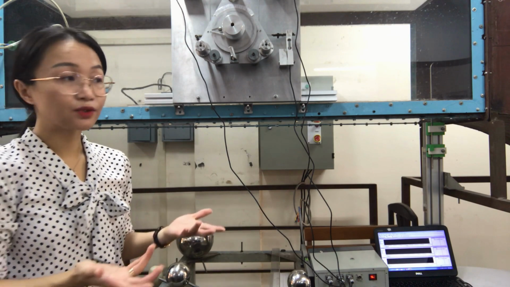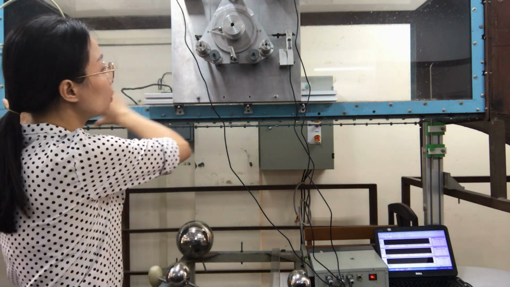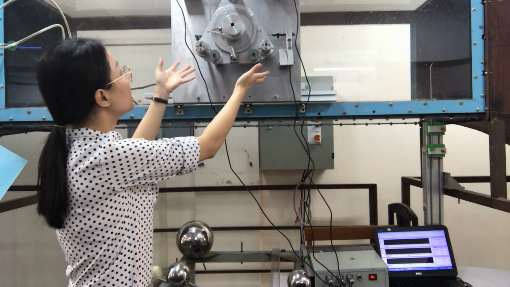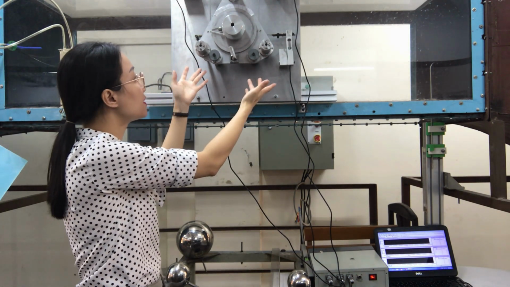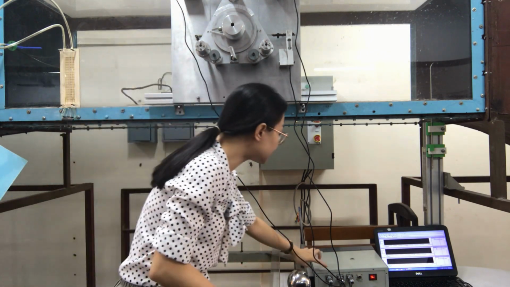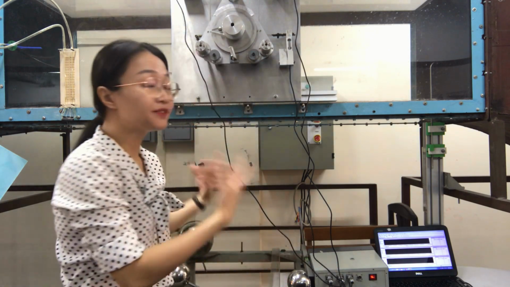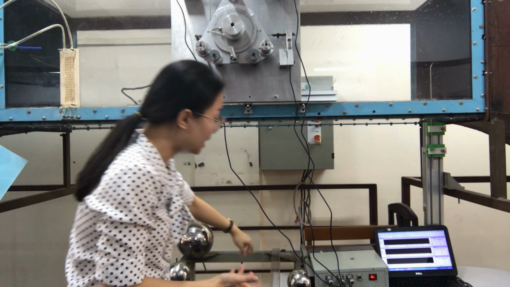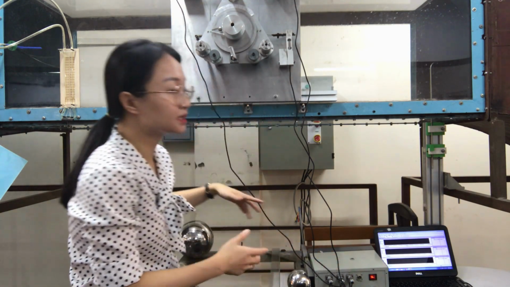Before learning this lesson, we need to know the equipment. This is the wind tunnel. The wind tunnel has the three component pylons. This component pylons have three sensors. The first one is the drag, the second one is the lift, and the third one is the thrust force sensor.